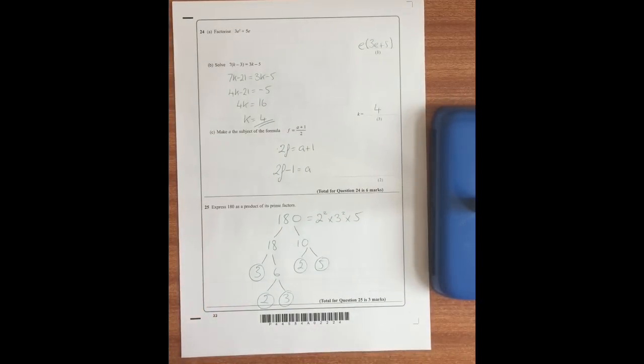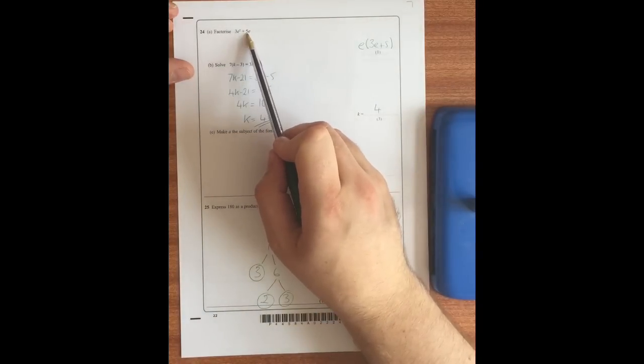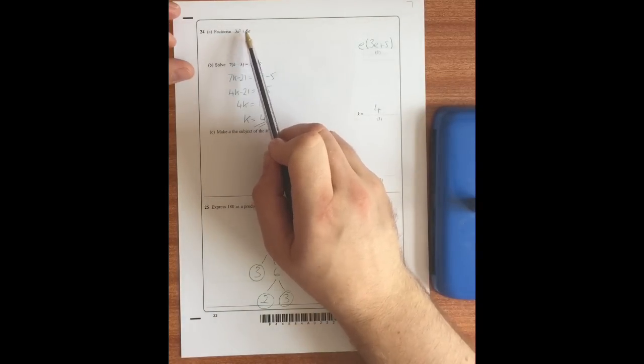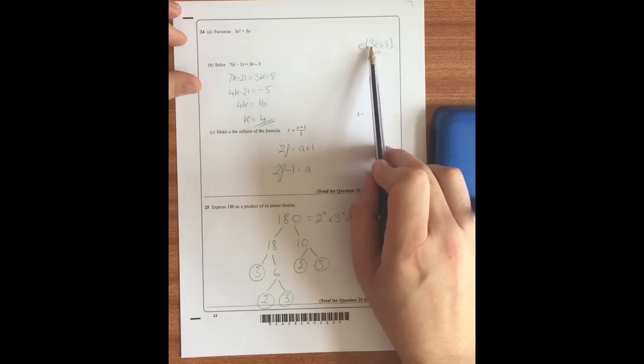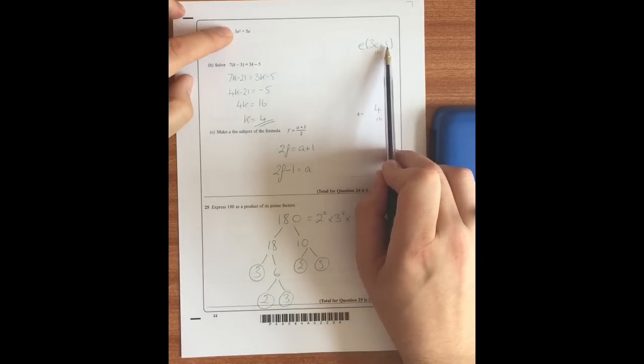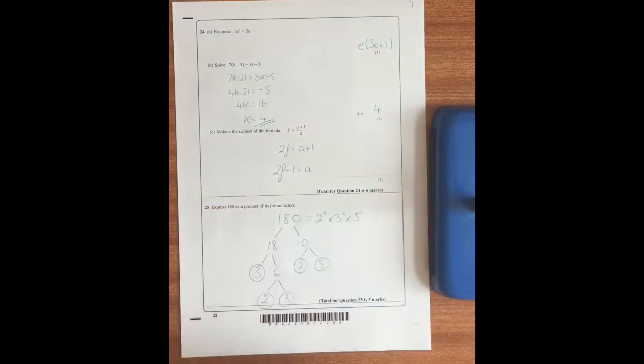Question 24. Factorise 3e squared plus 5e. Well, nothing goes into 3 and 5, so we can't pull a number out, but there is an e in both of them. So if I pull e out of there to factorise it, I would need 3e to get back to 3e squared. I need a 5 to get back to 5e.